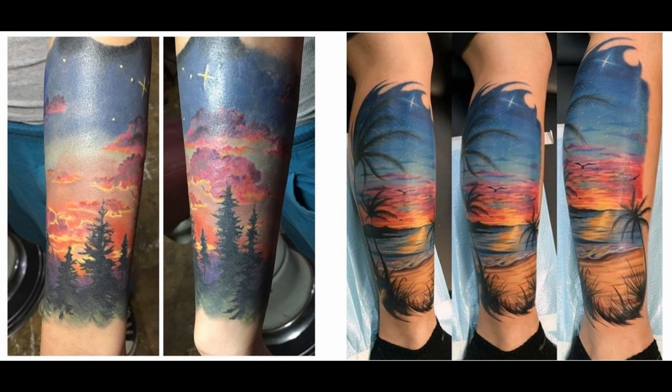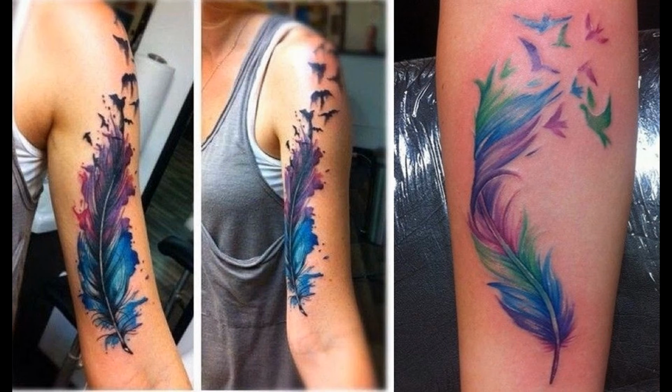Gradation. Tattoo artists use gradation to create a gradual shift from one aspect of the tattoo to another. These artists used gradation to capture the fade of the sunsets by smudging together the different colors of the sky. These artists used gradation to smoothen the transition from the feathers to the birds.